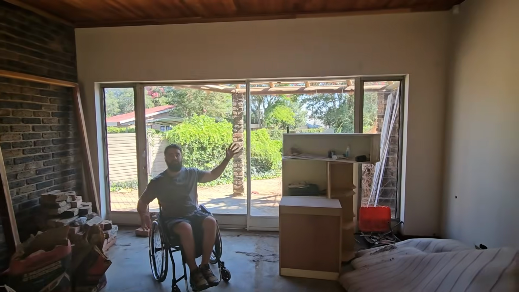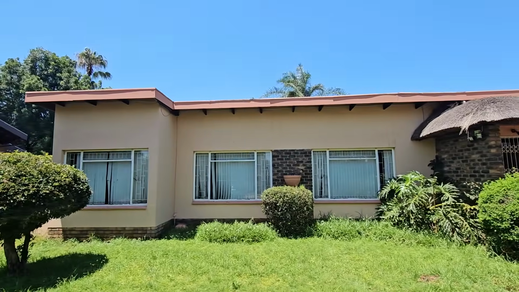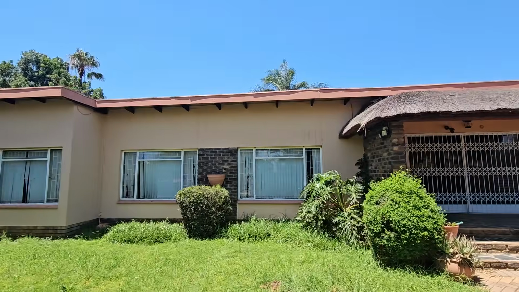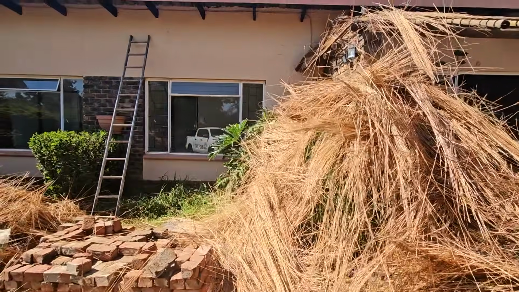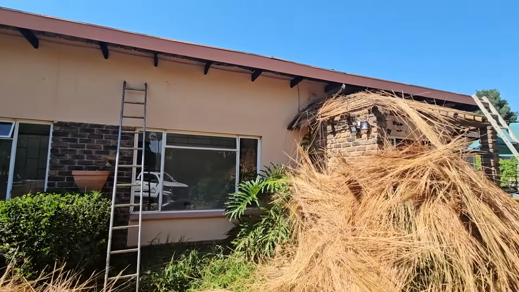So the facade of the property had a bit of a thatch roof, and that connects it to an old type of building, you know, the Lapa type of look. So we're taking that off, giving it a new modern pergola, and that will give the house a lot of curb appeal from the outside, and the first impression will be great and modern.